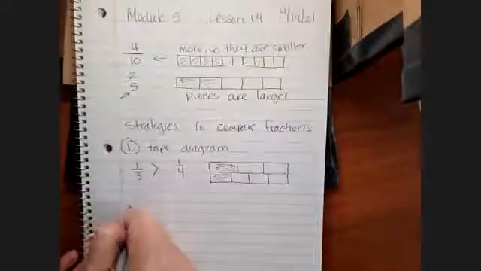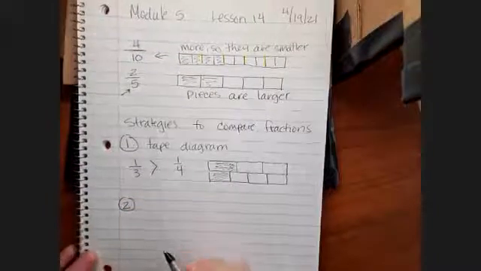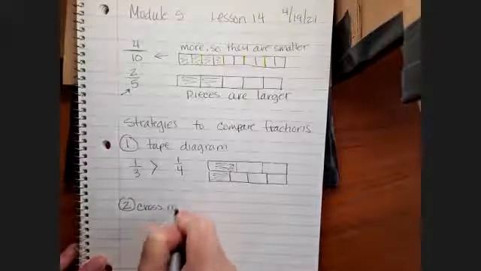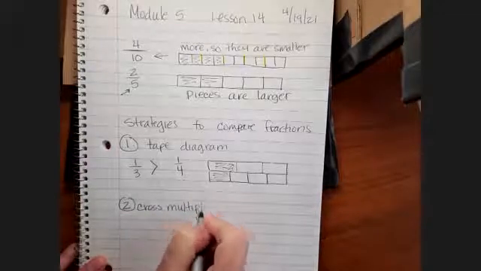The other strategy would be our cross multiplication. So cross multiplier butterfly method. So we call this the butterfly.